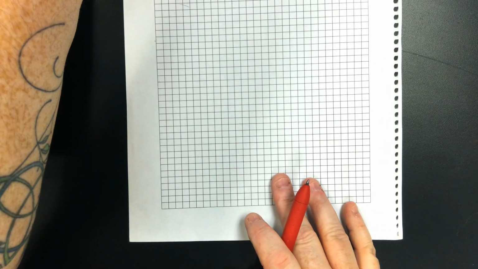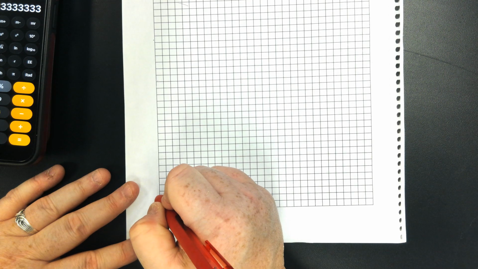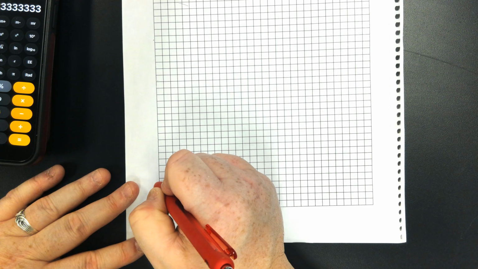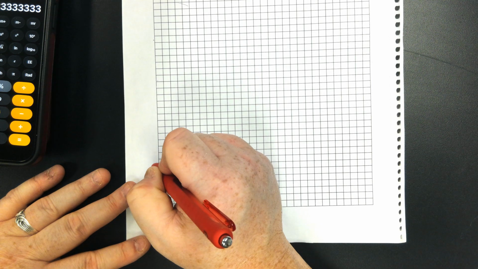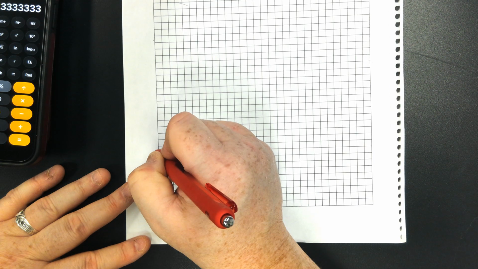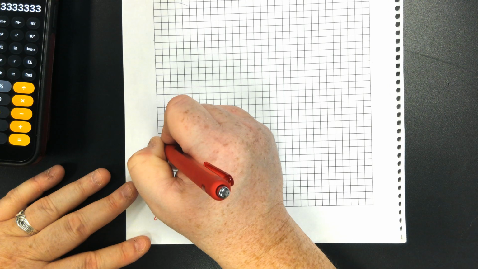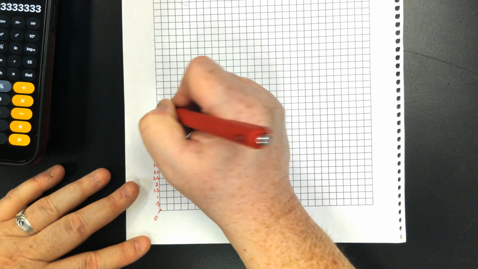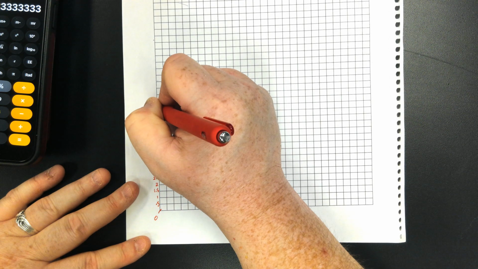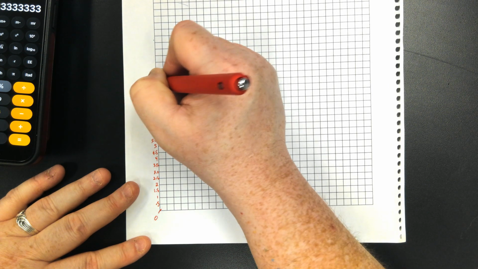Okay, so I'm going to do this. I copied off a new graph, and I'll put in the labels and everything later. So here's 0, 0.5, 1, 1.5, 2, 2.5, 3, 3.5, 4, 4.5, 5, 5.5, 6, 7, 7.5, 8, 8.5, 9.